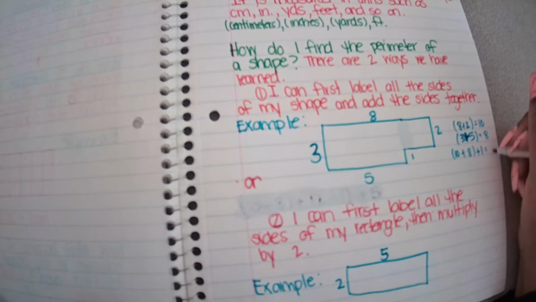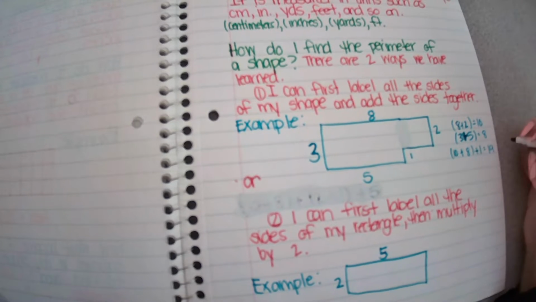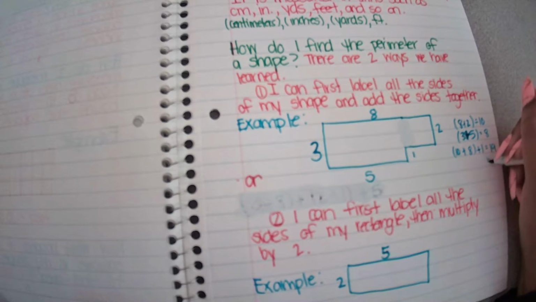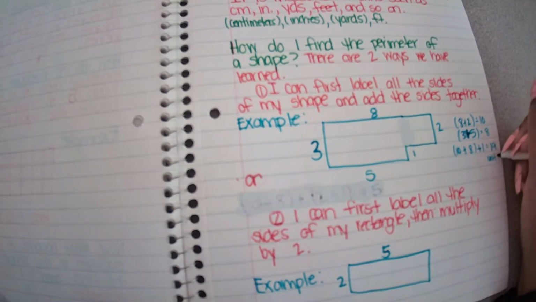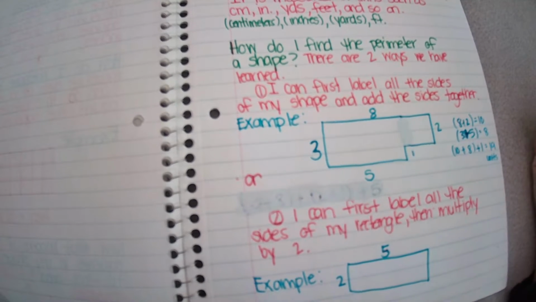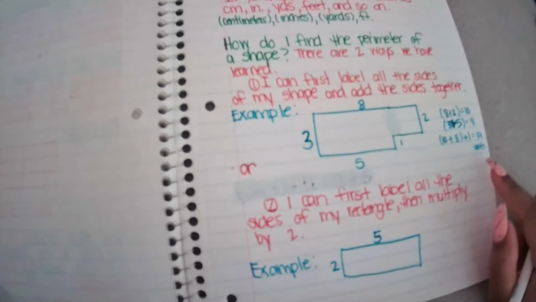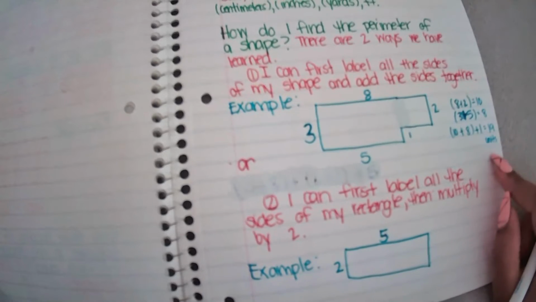And that equals 19. And we're going to just put units because I wasn't specific on whether it was inches, centimeters, yards, feet, or so on. So I just put units.